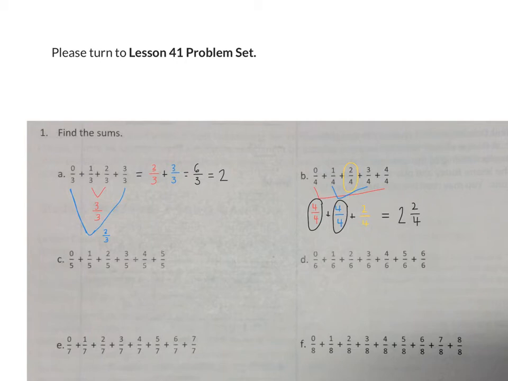So we had 0 fourths, 1 fourth, 2 fourths, 3 fourths, 4 fourths. How many add-ins are we adding? So could we make pairs with all of them? No, we could pair the first and last one, the second and second to last one, but then the third one, the middle one, is standing by itself. How does the middle one standing by itself affect the final answer?